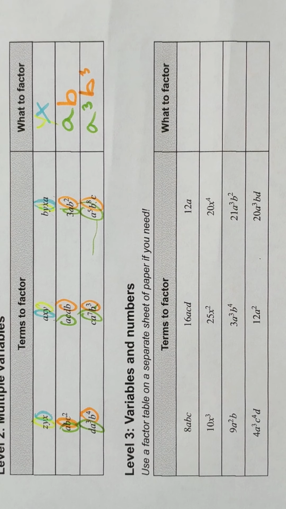And last but not least, let's talk about examples where we have both variables and numbers. You might need to use a factor table on a separate sheet of paper if you are finding that there is some difficulty with finding all the different factors. I'm not going to do that here, I'm just going to write them out immediately.